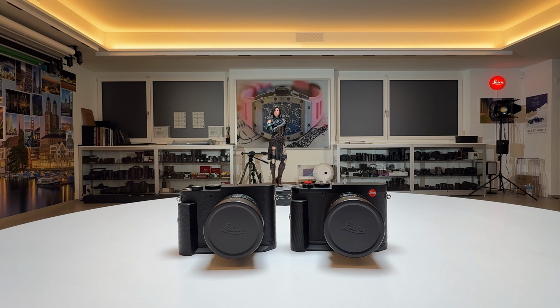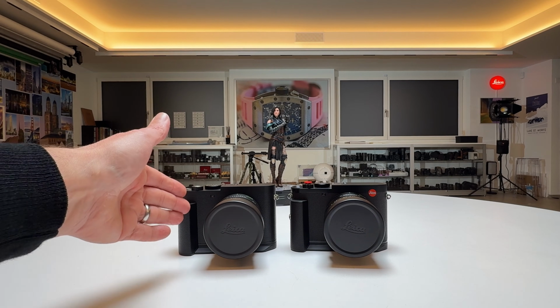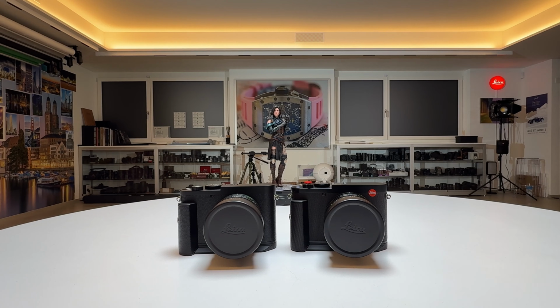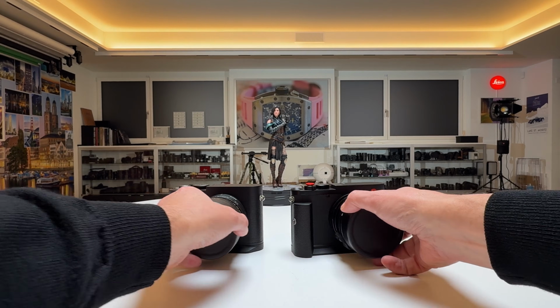And there are two major hardware differences between these two cameras. The first one is an obvious one. Here we have a monochrome sensor and here we have a color sensor. The second one is not so obvious.